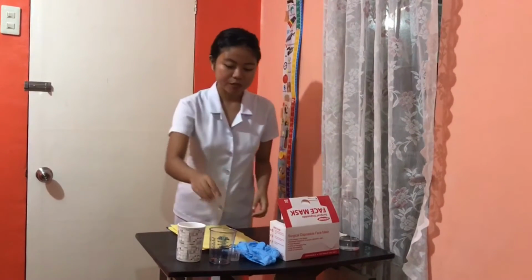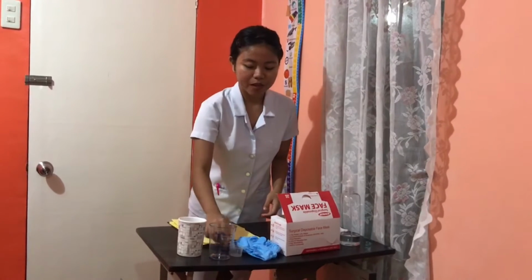Then I'm going to organize the supply to save time and energy and also reduce the chance of getting error. So I have here my medicine cup and also a medicine dropper as well as gloves. Then I'm going to bring the requisites to the preparation area because organization facilitates error-free administration and also saves time.